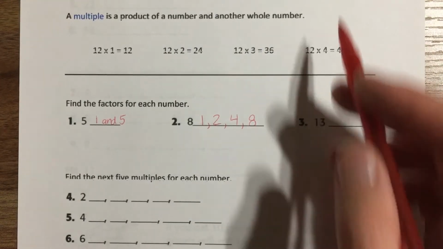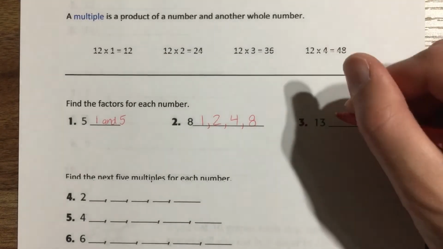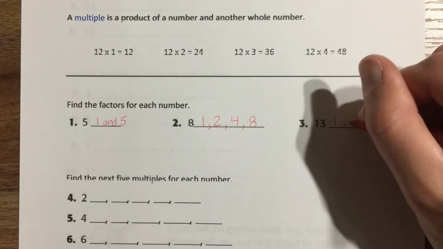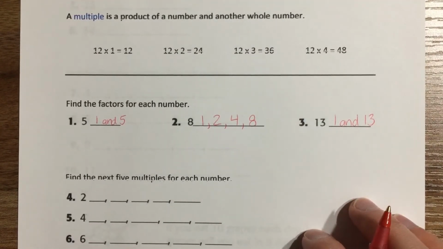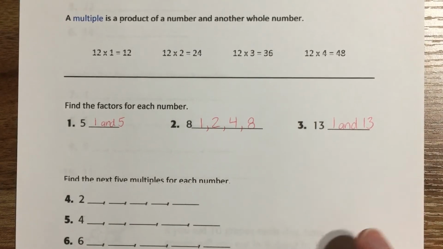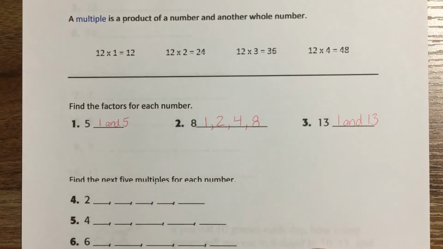And number 3, well, we talked about 13 up there. The only factors we have for 13 are 1 and 13. That's one of those special prime numbers, kind of like 5. 5 is a prime number as well. Only 1 and itself.